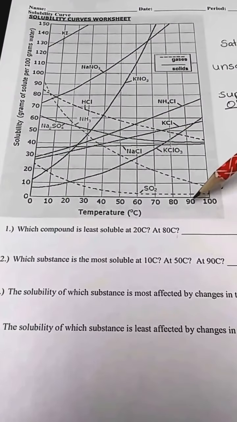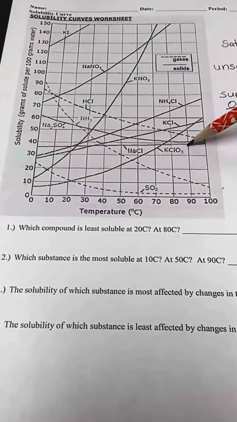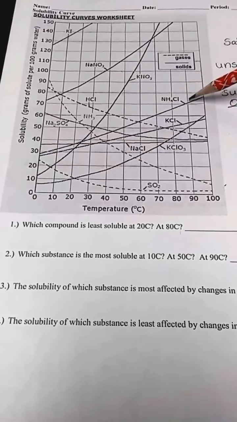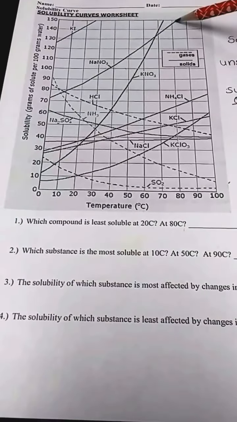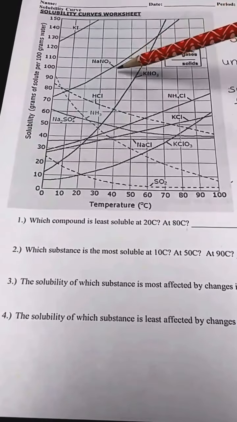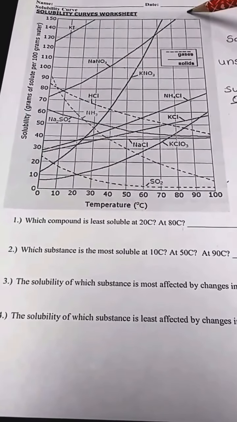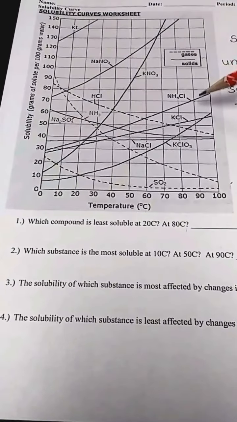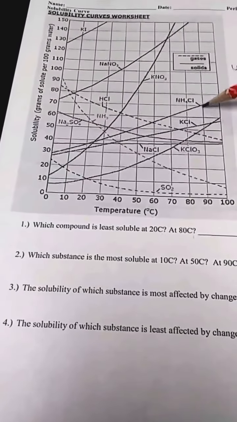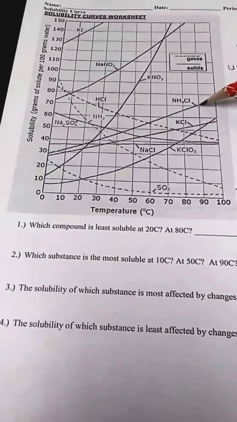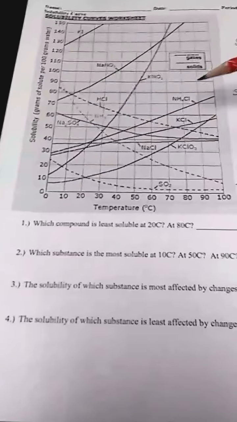At 90 degrees Celsius, okay, you keep following it. I know it touches this line. You can make the assumption that this might follow through, and we could say that sodium nitrate will be the most soluble. But if you want it to be exact and go off of whatever the graph is telling you, then we can say that ammonium chloride is the most soluble, that we could see for sure.